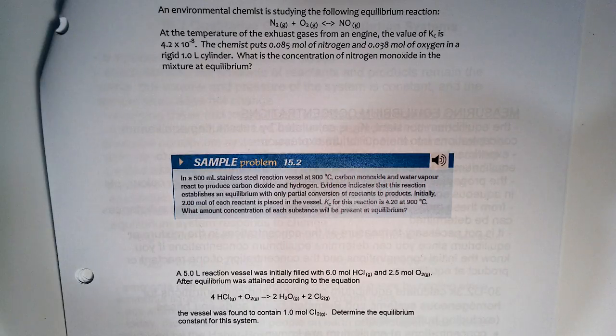So this one's a little bit different. Okay, we're given the Kc value, and then we need to solve for one of our numbers at equilibrium. So again, we always start with a nice table. I'm going to write that out. Just pause it here to make the video a little bit shorter.